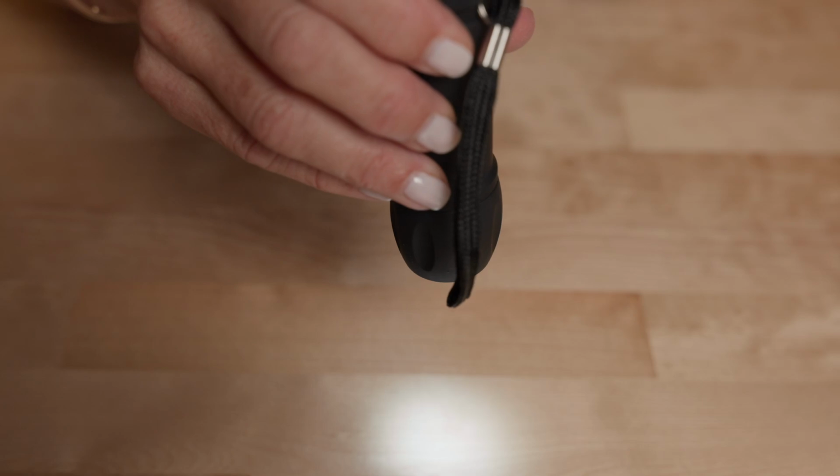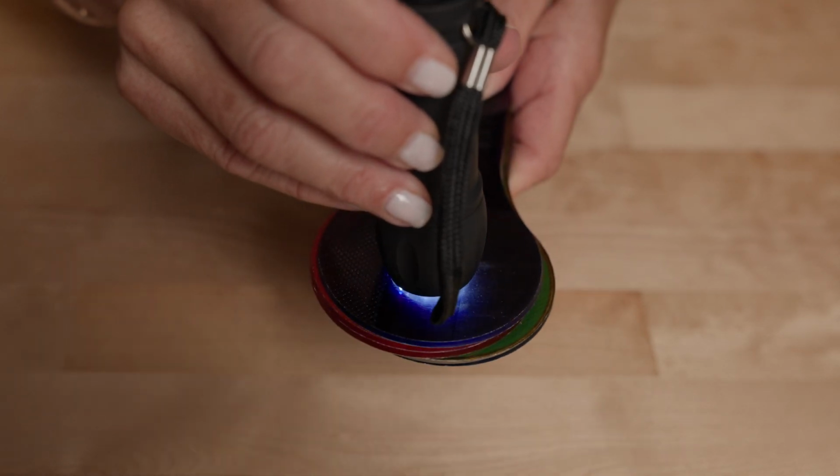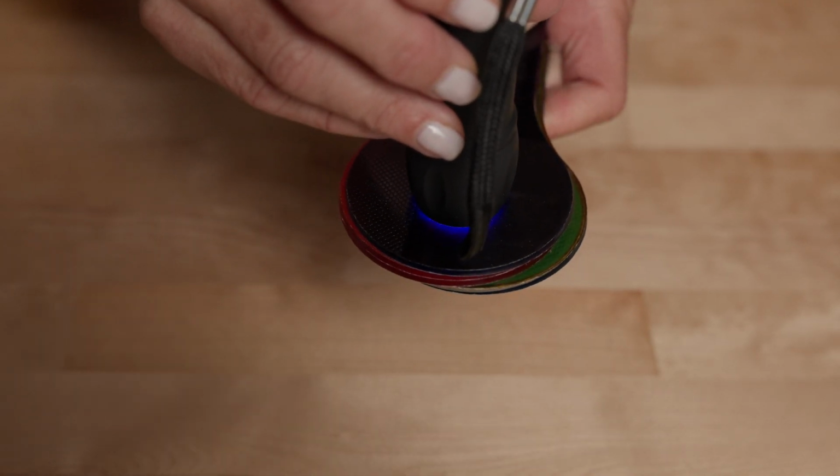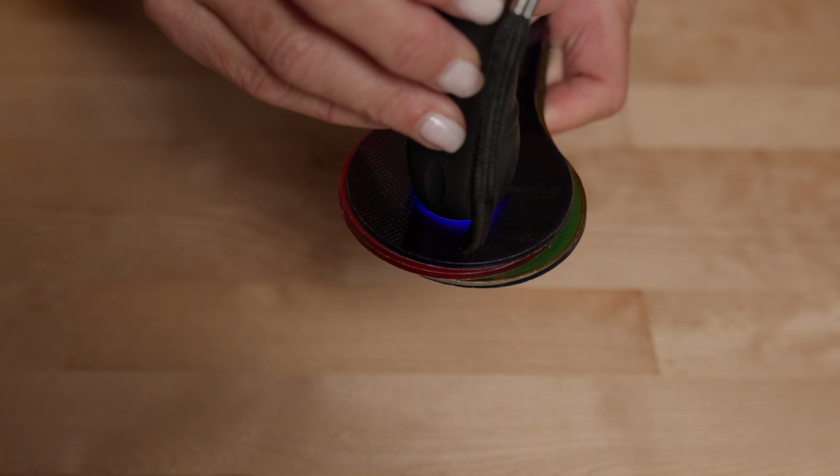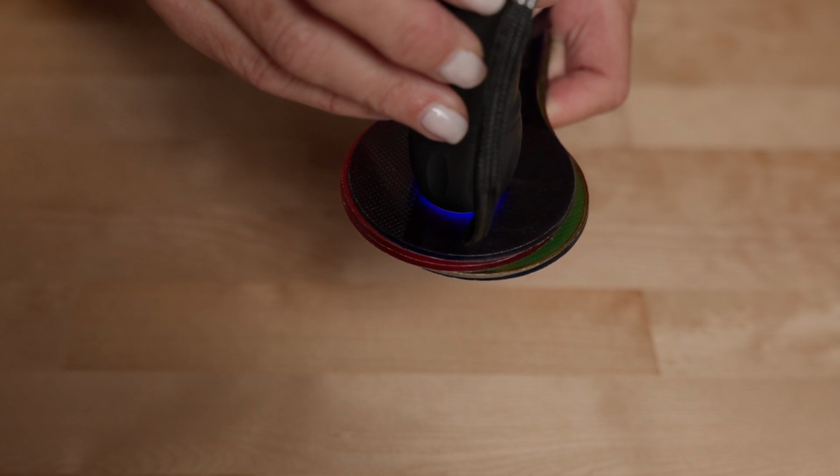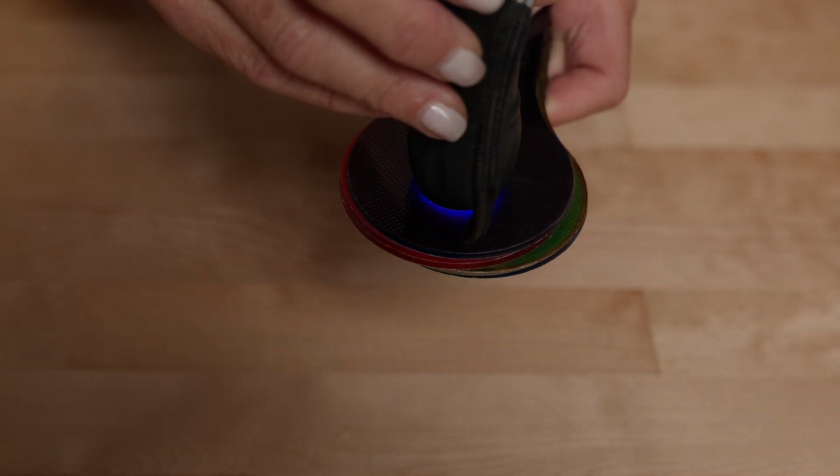Can you tell me what would happen if we shine the white light through all the filters? If you thought that there would be no light, you are right. All of the colors are going to be absorbed by the various filters, so go ahead and try it.